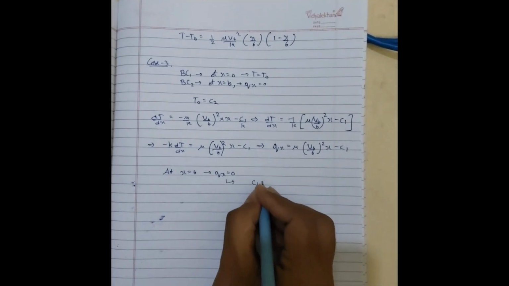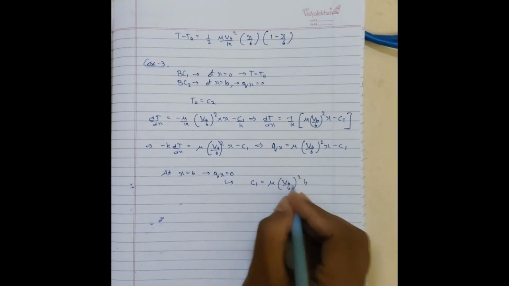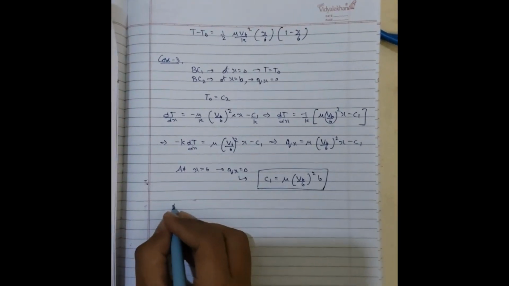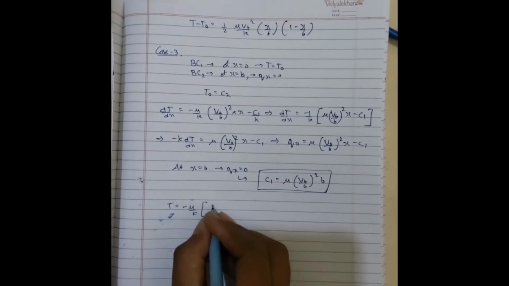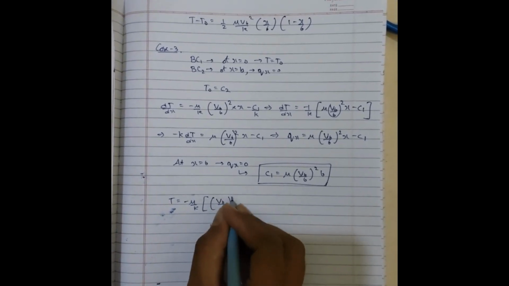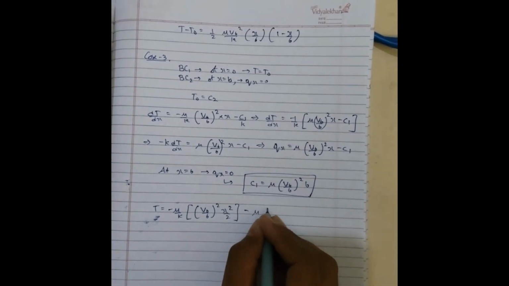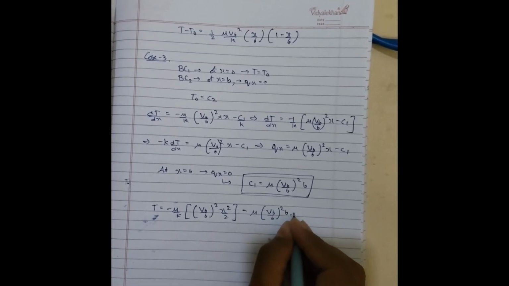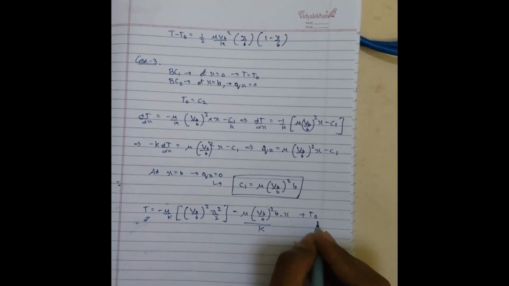So it gives us C1 equal to mu VB upon B whole square into B. Now putting these values, we get T equal to minus mu by K into VB upon B whole square into x square upon 2 minus mu VB upon B whole square into B into x divided by K plus T naught.